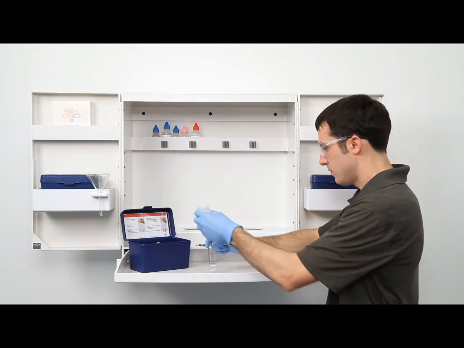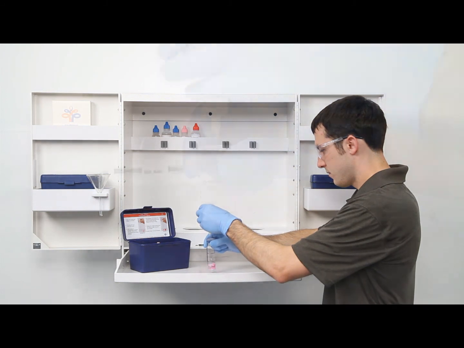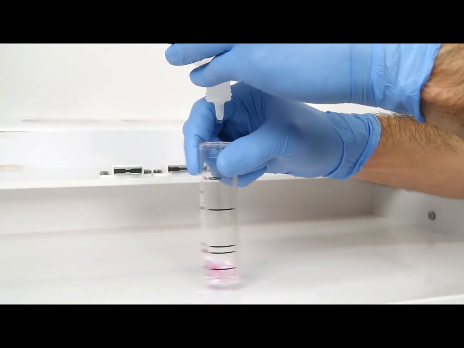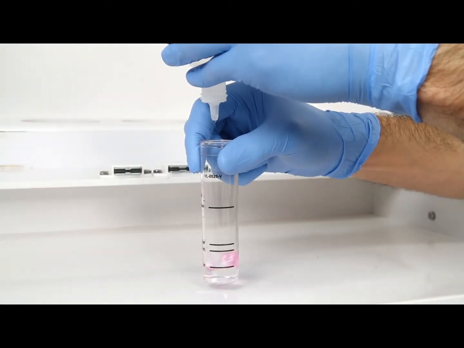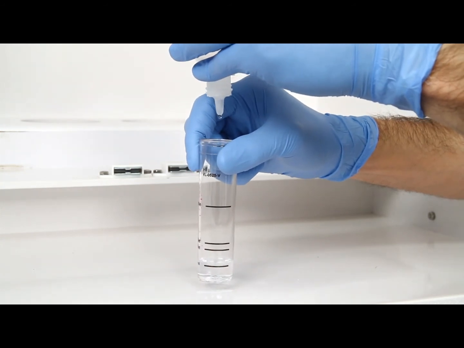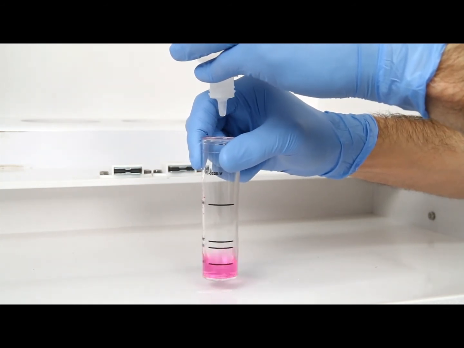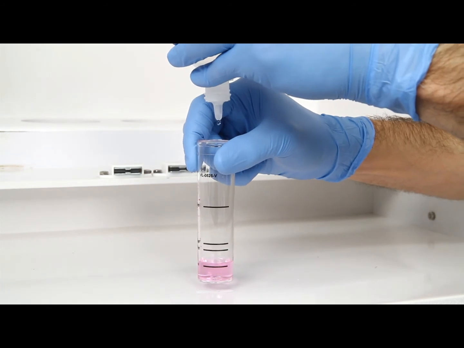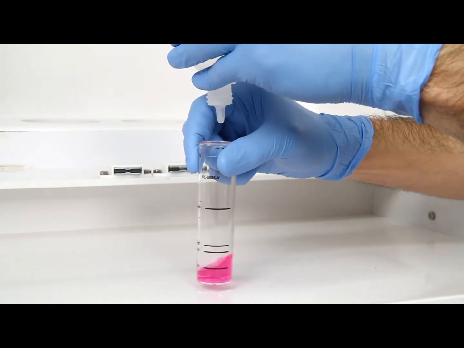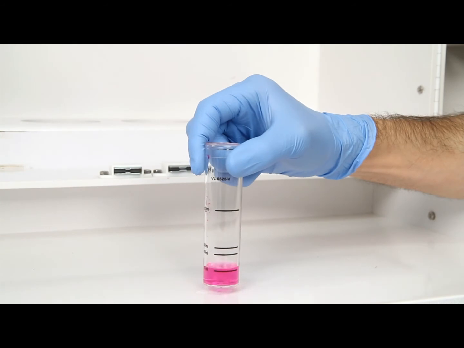The bottle of titrant contains a dropper tip, therefore it's important to hold the bottle vertically to get a consistent drop size. After the addition of each drop of titrant, you want to swirl the vial to make sure the sample is properly mixed. Count the number of drops during this step. The titration is complete when the sample is changed from colorless to pink.